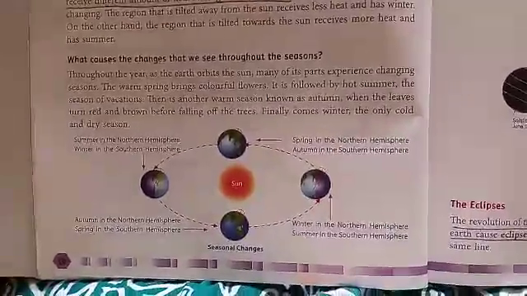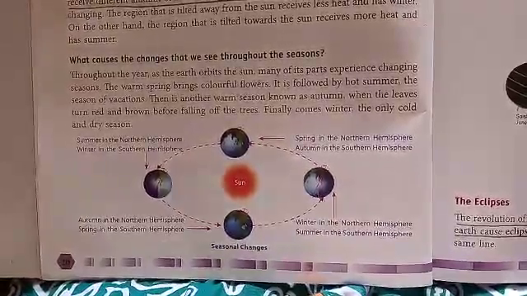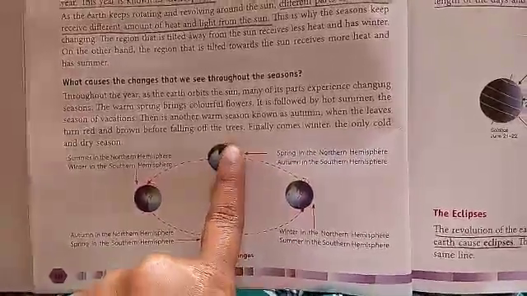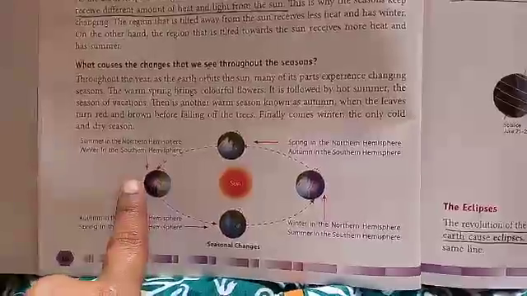You can go through this picture, which shows the earth on its elliptical path and the amount of sunlight received on the earth. When the earth is in this direction, you get spring. This is half where we get spring, and this is called autumn. In the same way, this is summer and this is winter.